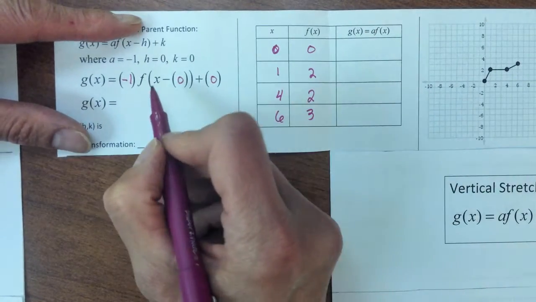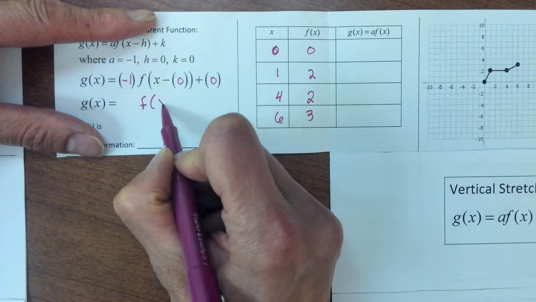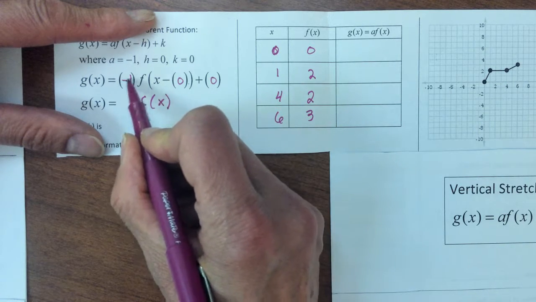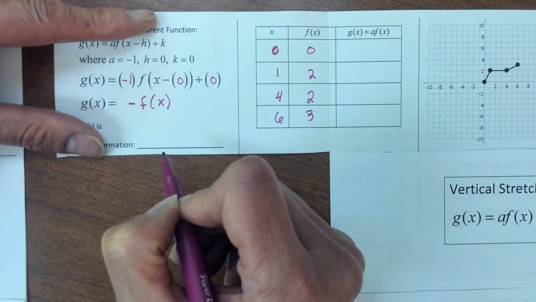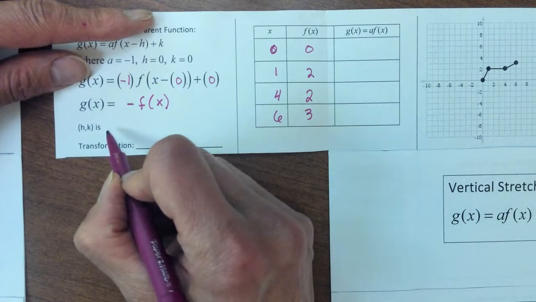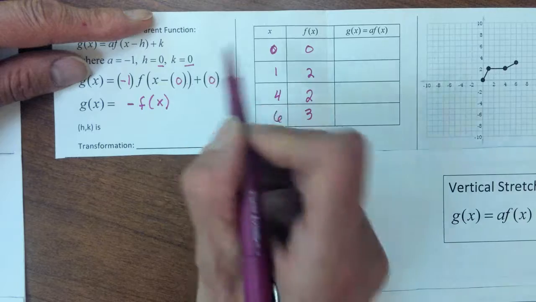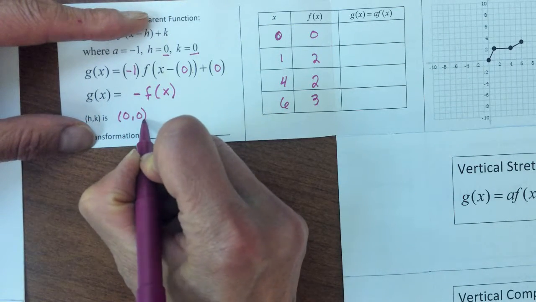So let's clean this up. Here I have f. Well, x minus 0 is x. I have a -1 being multiplied to that function, and I'm adding nothing to it. So this is my new function. Where's my h, k? Well, right here. My h, k, which is my vertex or my center, is 0, 0.